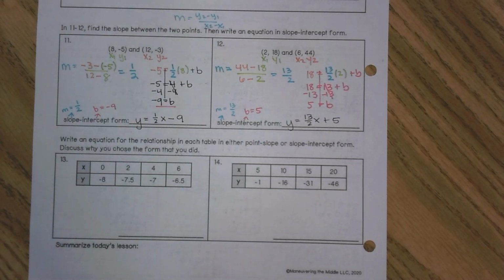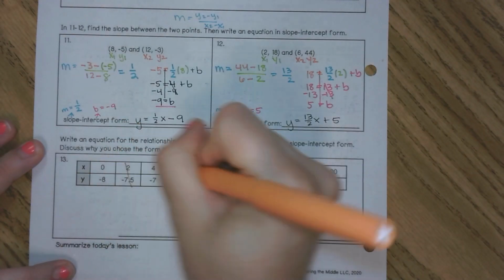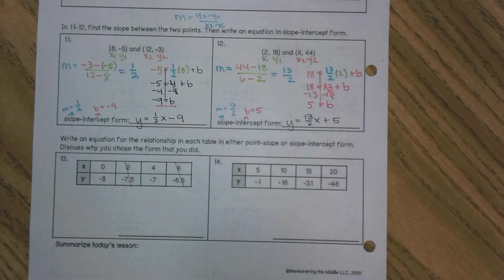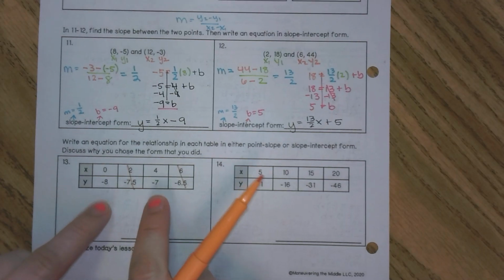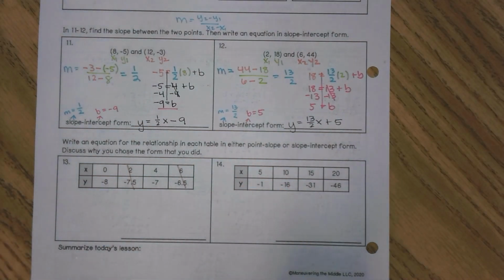I would highly, highly suggest maybe don't pick these 2. And I'm sure you can guess the reason being is there's decimals. And I don't like to deal with decimals, so I would pick the ones that are whole numbers. But if you pick one of those, it will still get you the right answer.